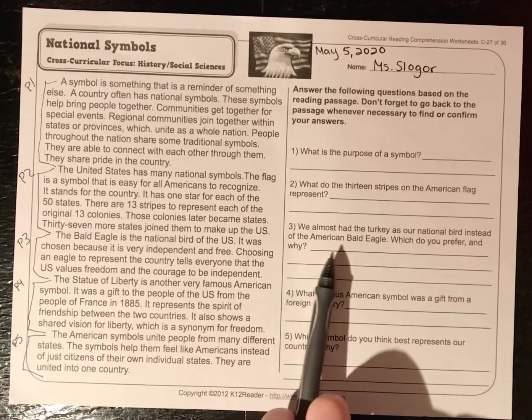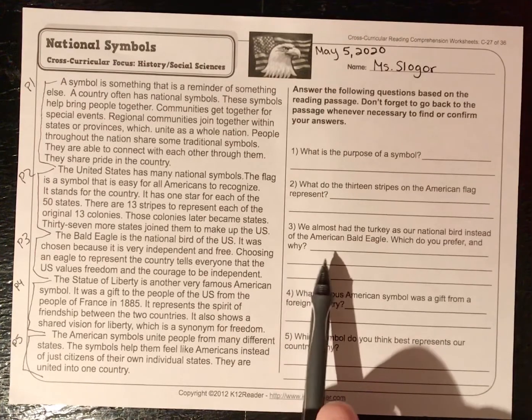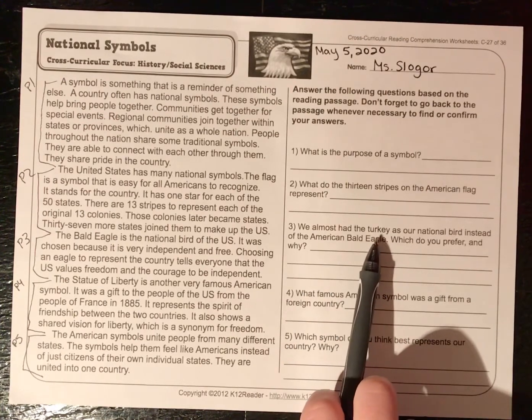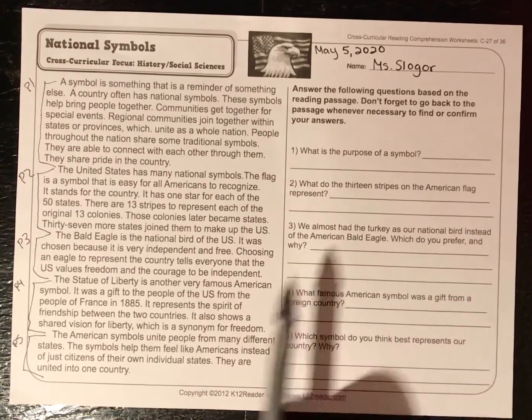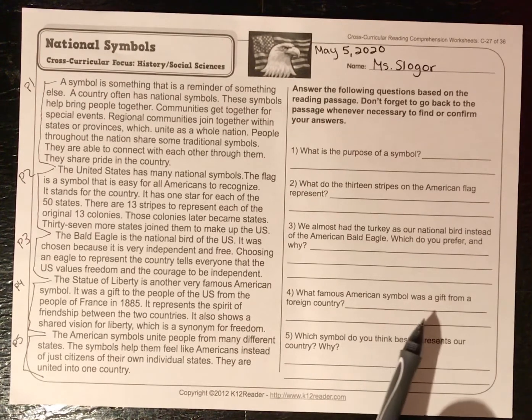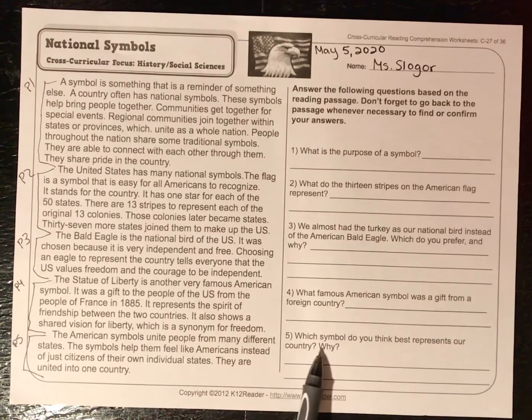3 says, we almost had the turkey as our national bird instead of the American bald eagle. So remember, the turkey is that big bird that we usually eat around the time of Thanksgiving. What do you prefer and why? What famous American symbol was a gift from a foreign country? And which symbol do you think best represents our country? Why?